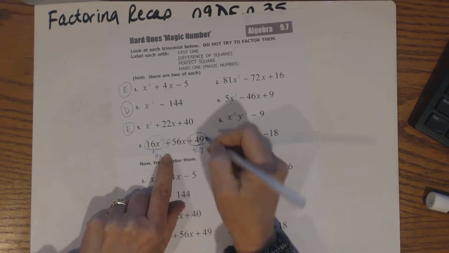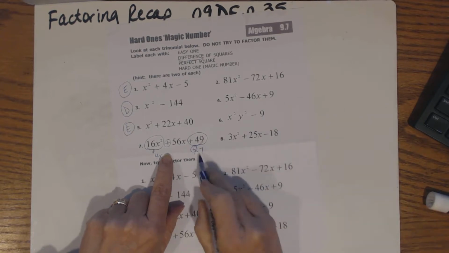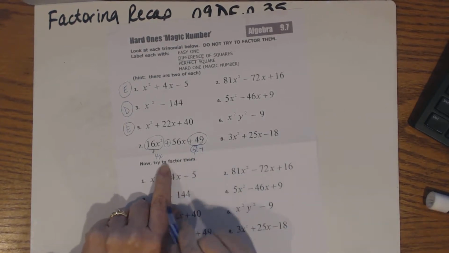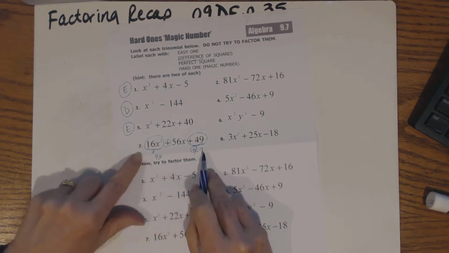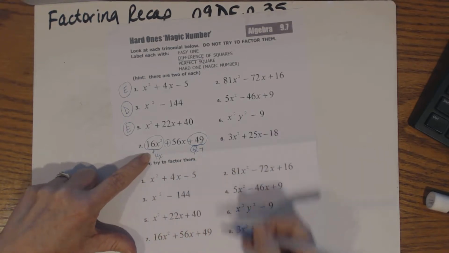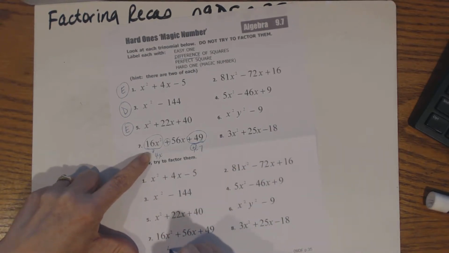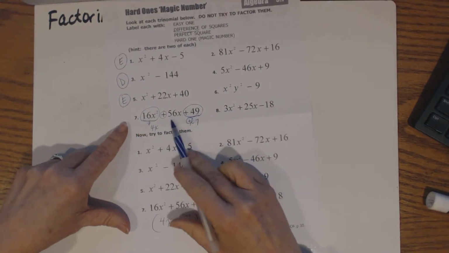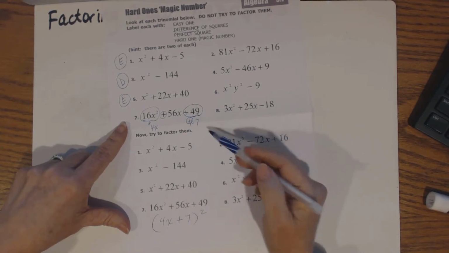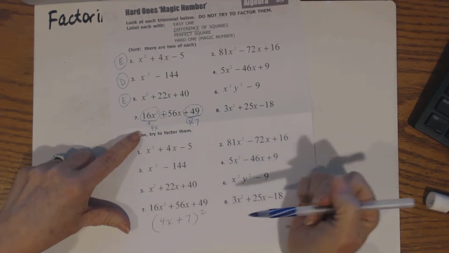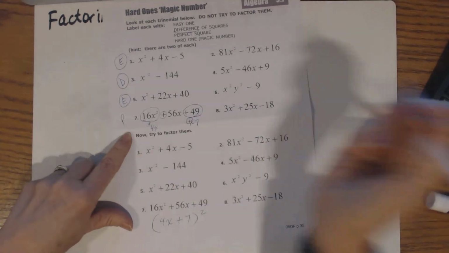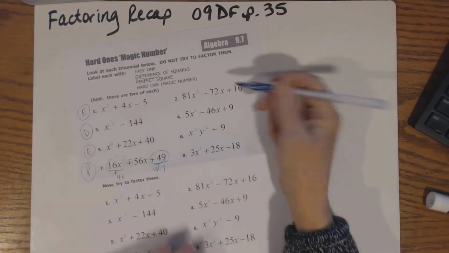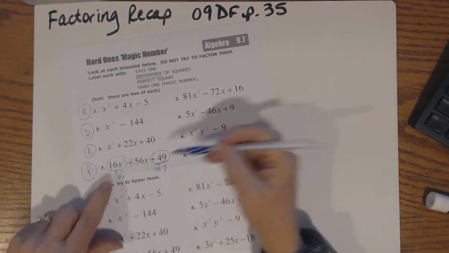And because there's a plus in front of the 56, this is going to be the plus 7 root. And actually, I've already factored it, so I might as well transfer that answer down here. This is going to be 4x plus 7 squared. So when you test perfect square trinomials, once you've determined that it in fact passes the test, you already have the factorization. So that's a perfect square trinomial. Right now we're just identifying, but we might as well put it down there.